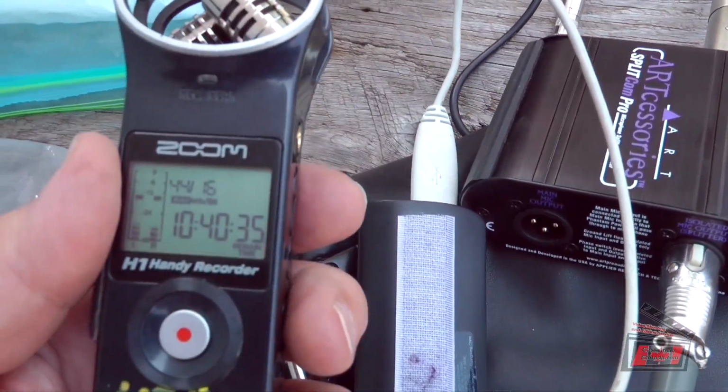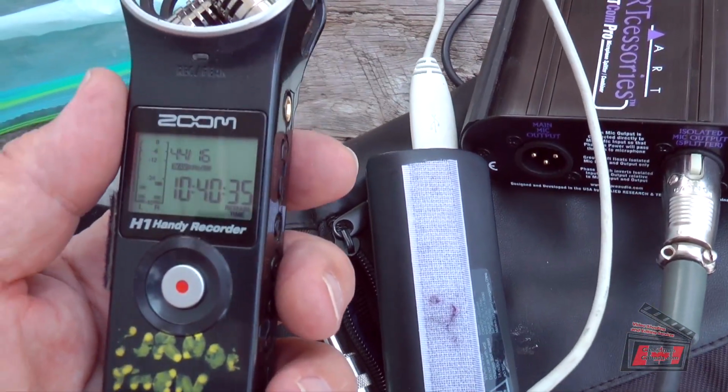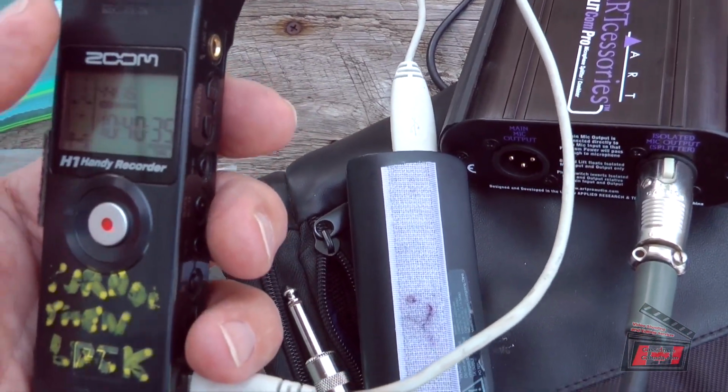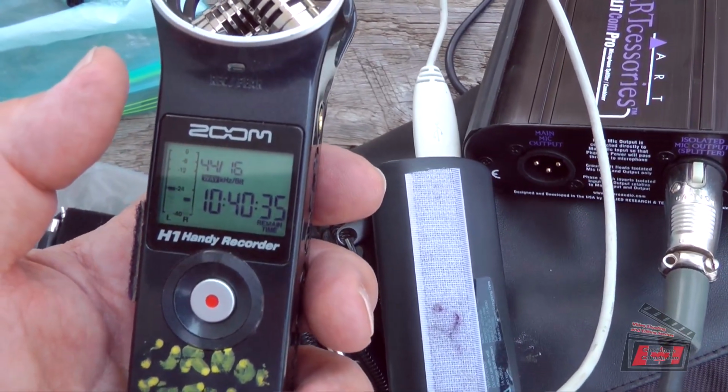So I've got 10 hours. That's a whole day of shooting. You can turn it on once in the morning and walk away from it, and it will just keep creating 2 gigabyte files that you can import into your computer.